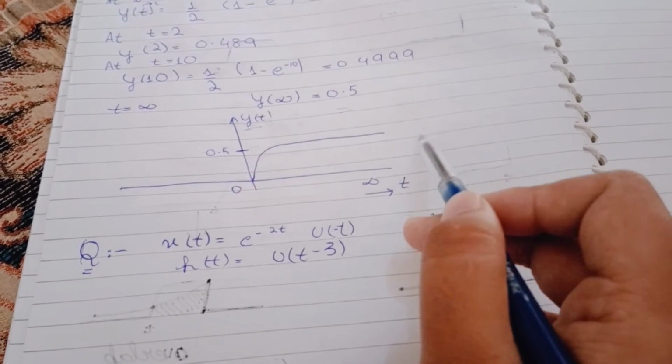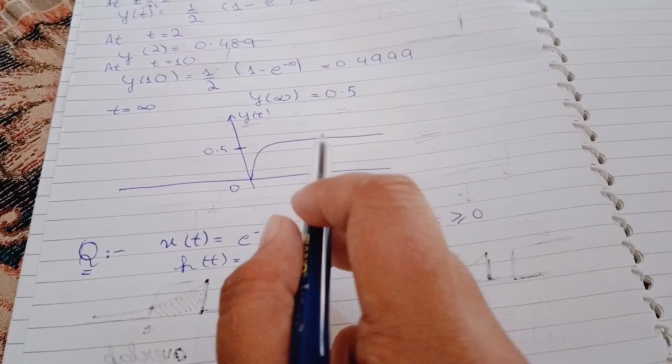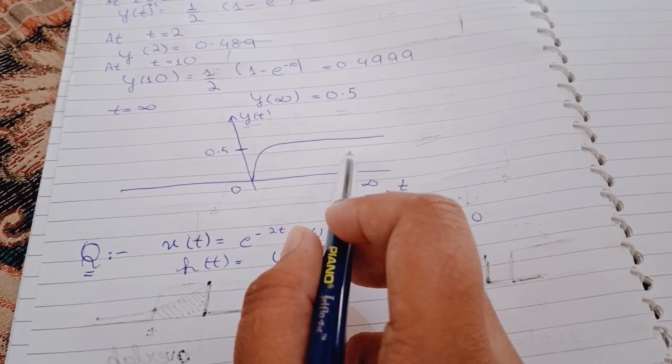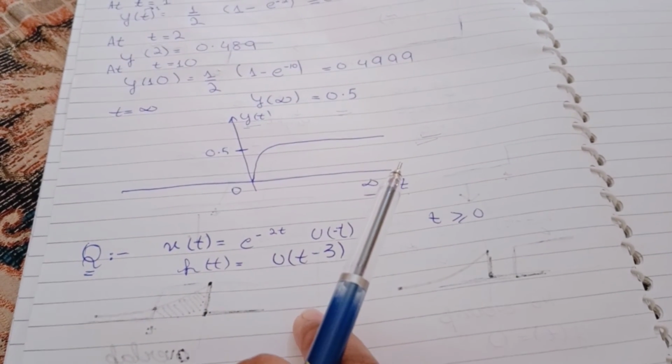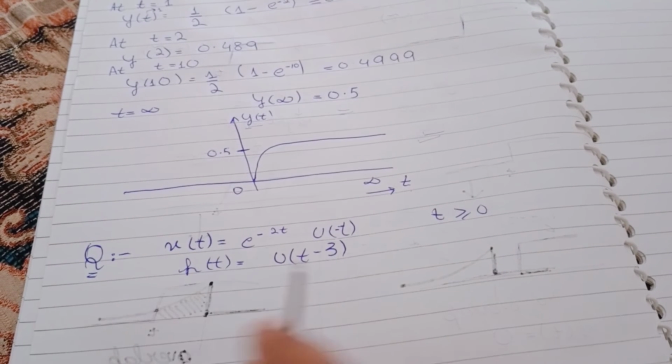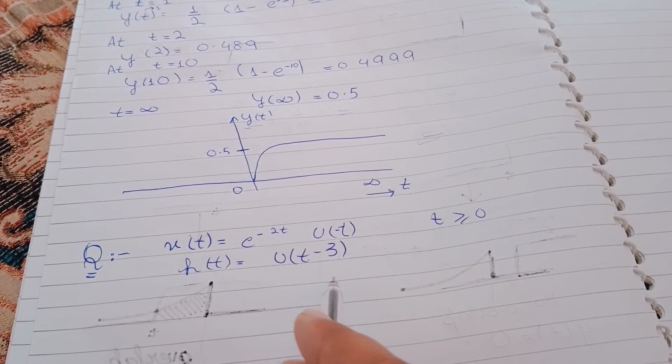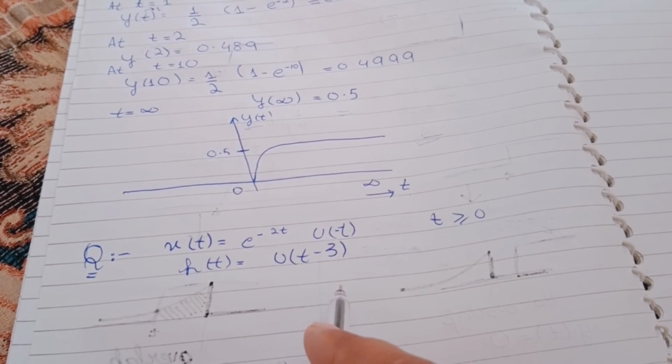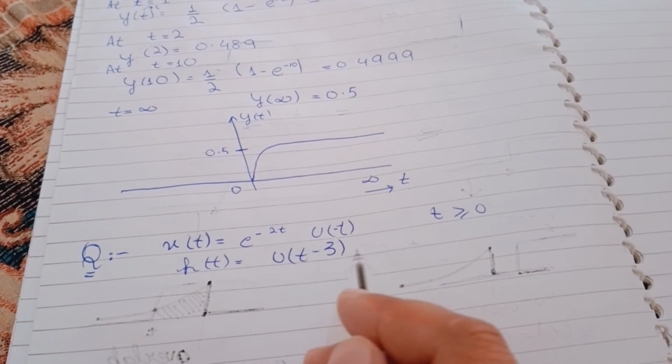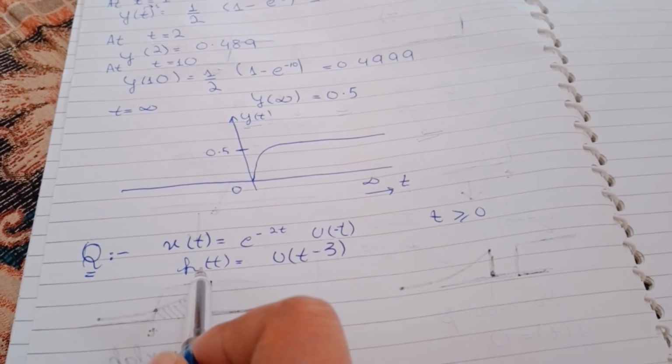So that will be the answer, and I hope you got my points, and now you are able to solve a lot of questions of convolution. Here I have given a question of convolution. Solve it by yourself, and inshallah I will upload a new video where I will solve this question.